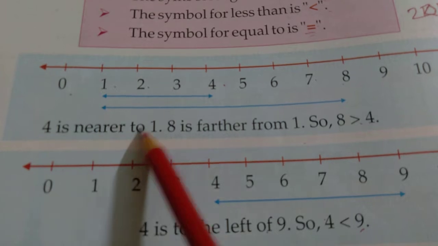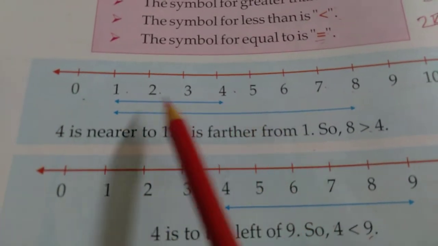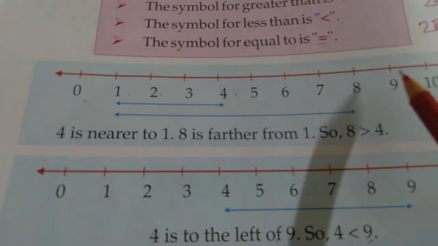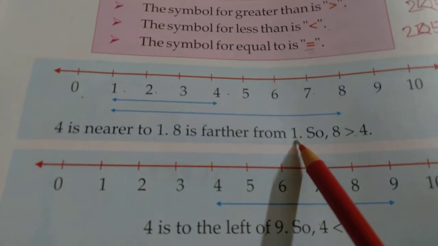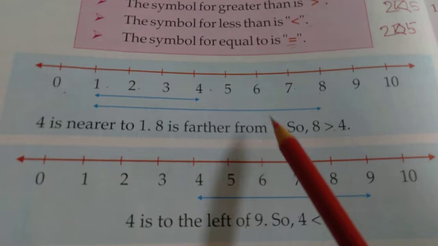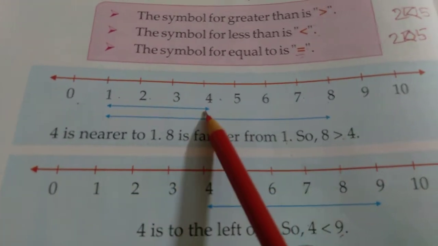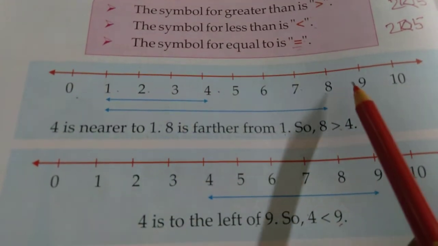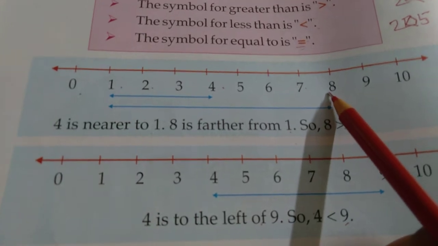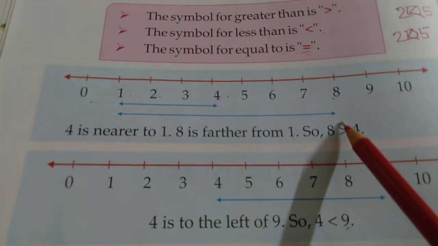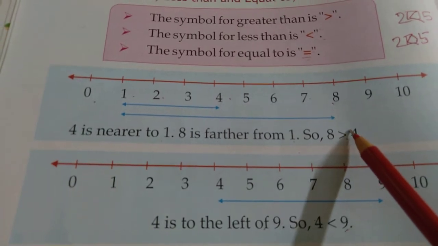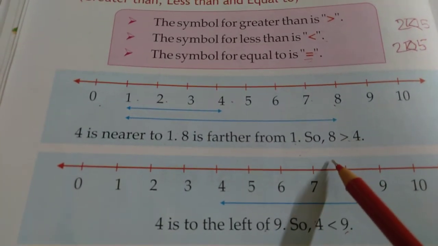Here see, 4 is nearest to 1. And 8 is farther from 1, the farthest from 1, isn't it? When we compare two numbers, 4 and 8, 4 is closest to 1 and 8 is farther from 1. So 8 is greater than 4. So we'll put 8 under this.